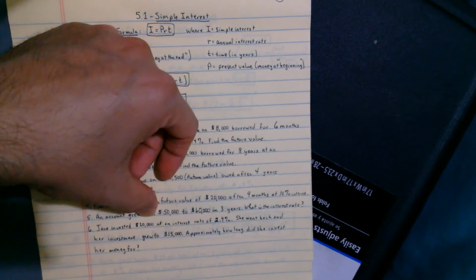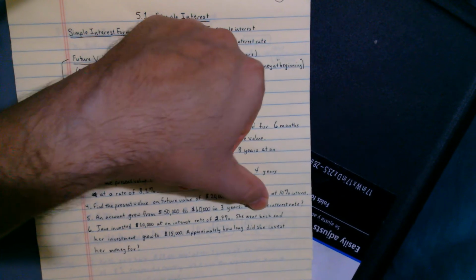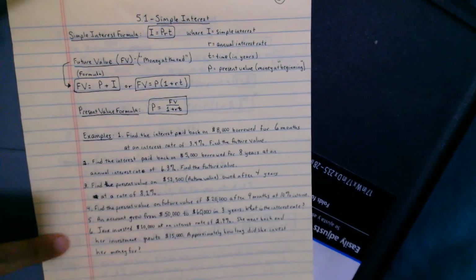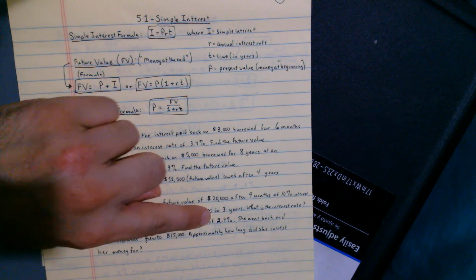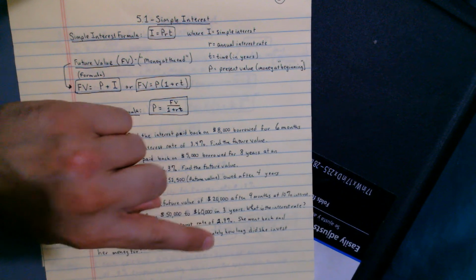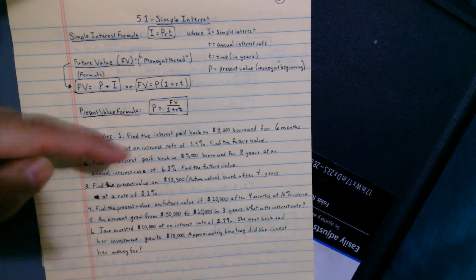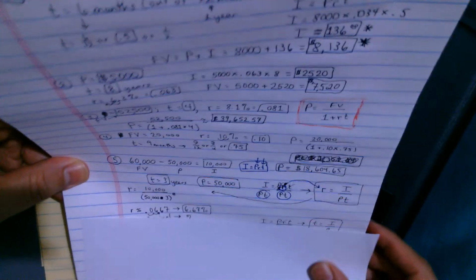And then finally here, Jane invested $10,000, interest rate of 2.9%. Her investment grows to $15,000. Approximately how long did she invest? Now, what makes number 6 different from number 5 is that I give you the interest rate and I'm looking for the time. In the previous, I gave you the time, I'm looking for the interest rate. So I'm going to do number 6 like I did number 5.